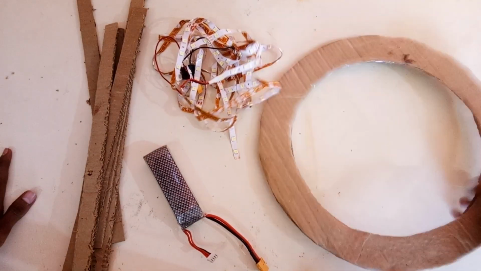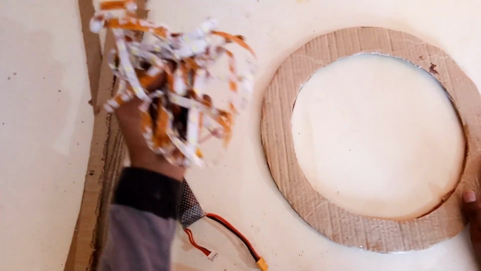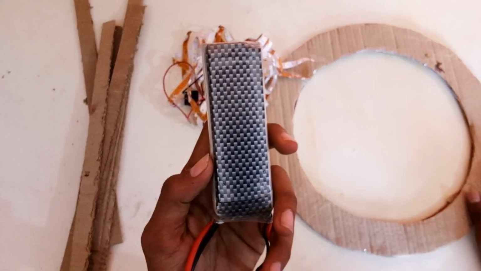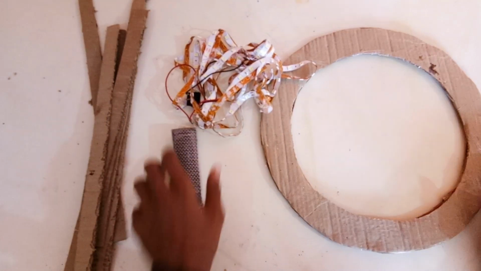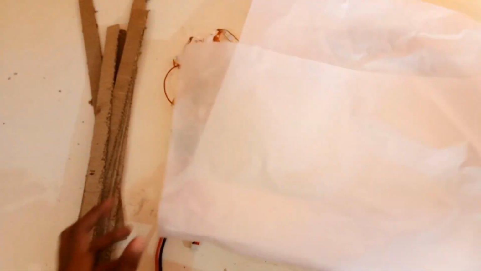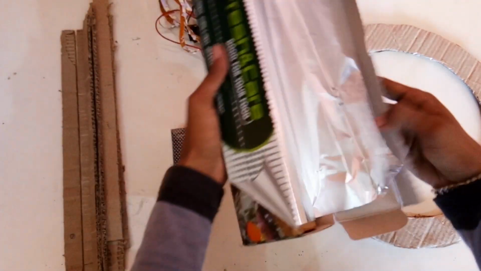You can take the diameter of your own measurement, and you will also need LED strip lights and a lipo battery, or you can also use a use-and-throw 9-volt battery. And you will also need a tracing paper. This is the tracing paper. You will also need tracing paper for making the light softer, and you will also need a foil paper.